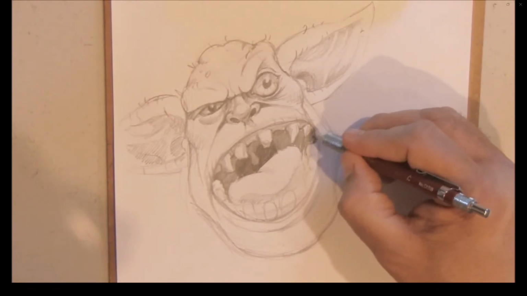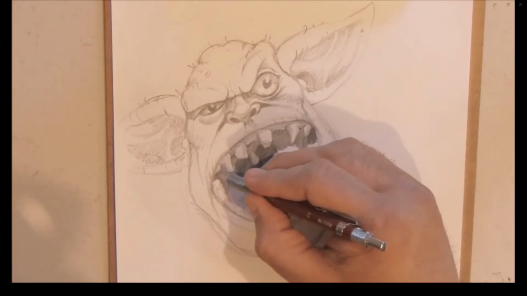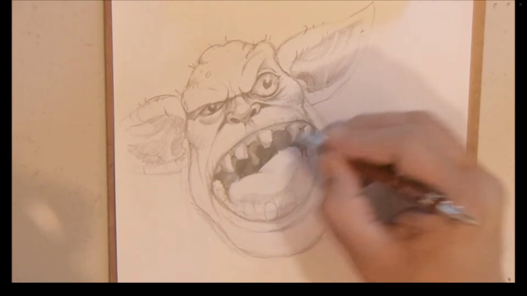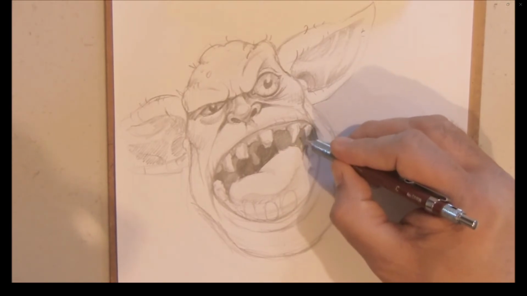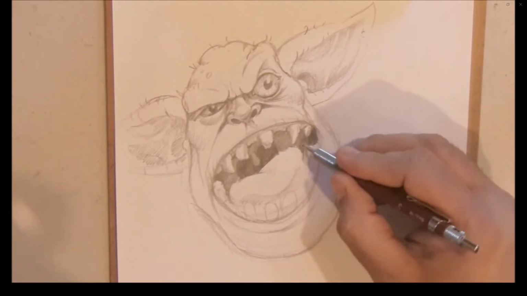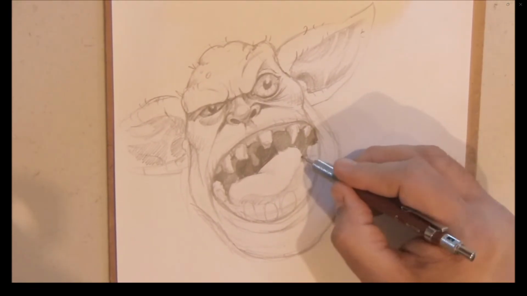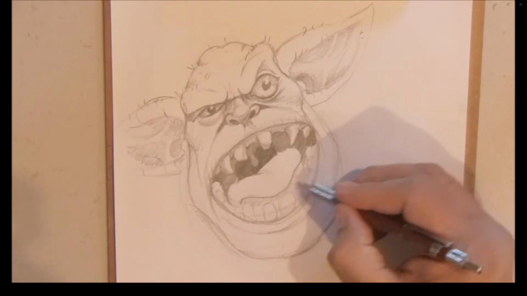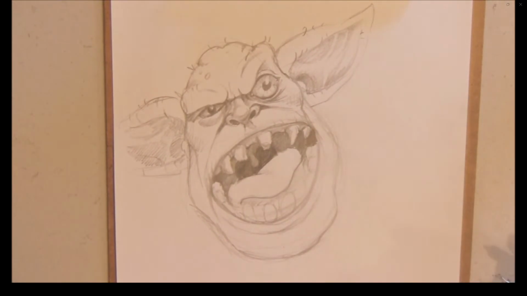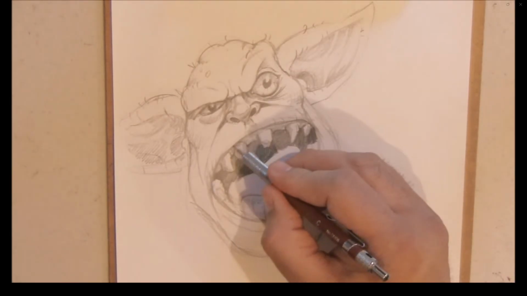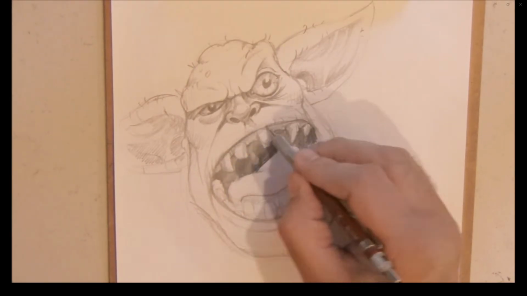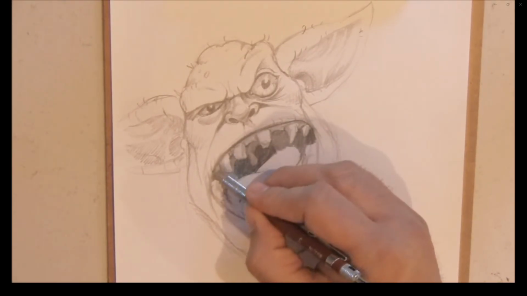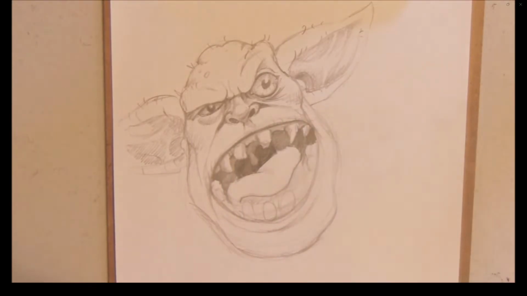And this is darker in the corners of the mouth. It's less light going in there. Go back to over here. Make that darker.